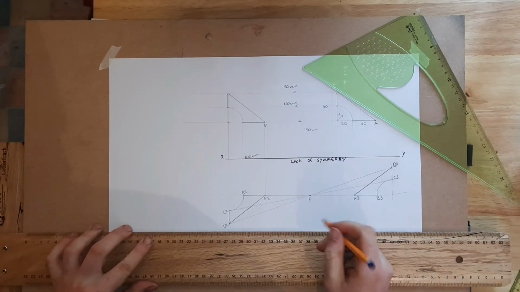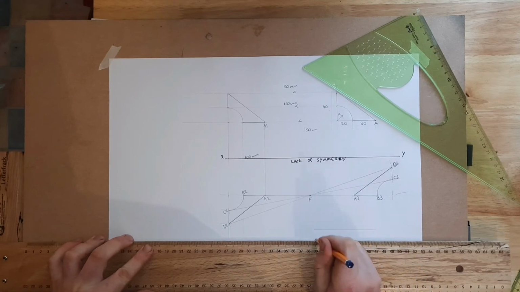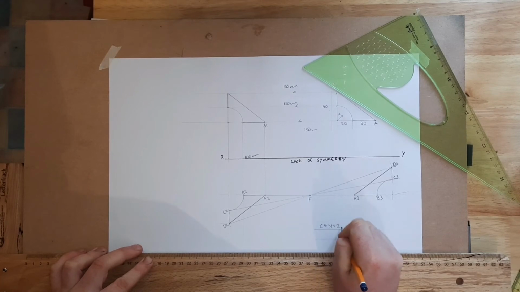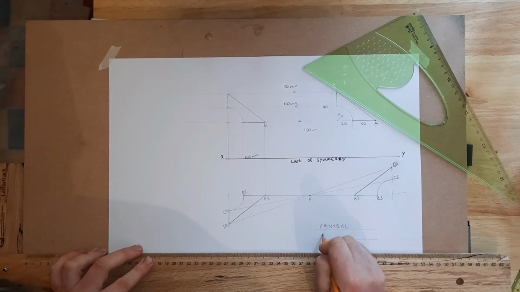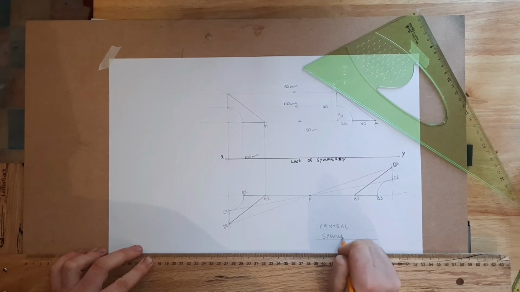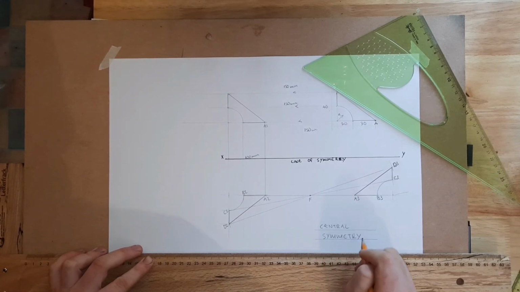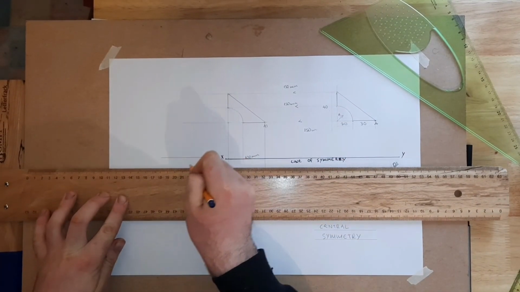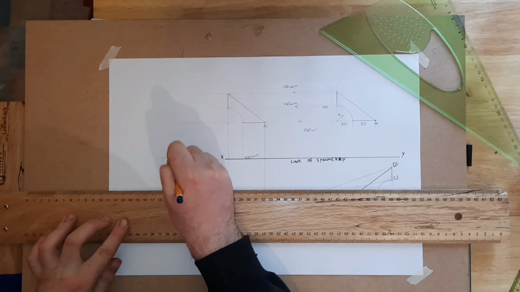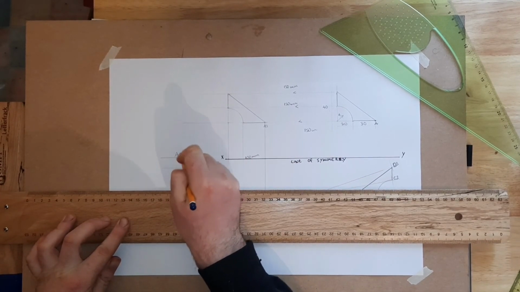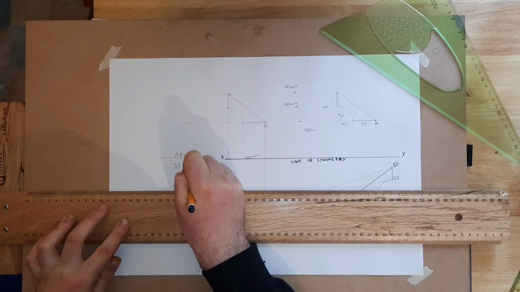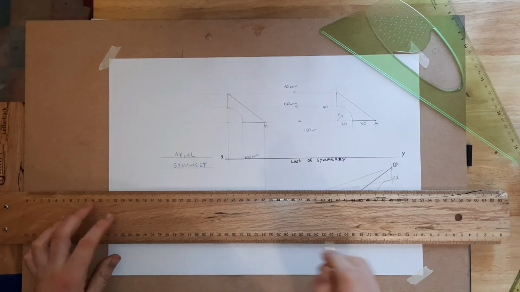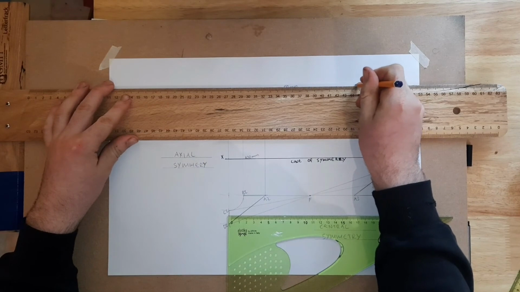So for literacy, we'll just spell out central symmetry. Over here we had axial symmetry. It's important to spell our words so we can explain to someone what we're doing. And finally up here with a translation.